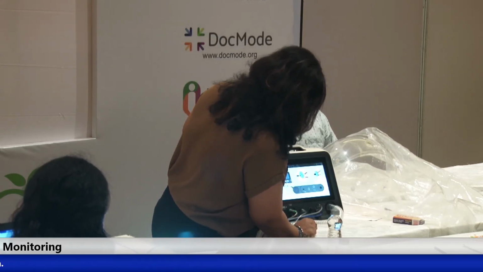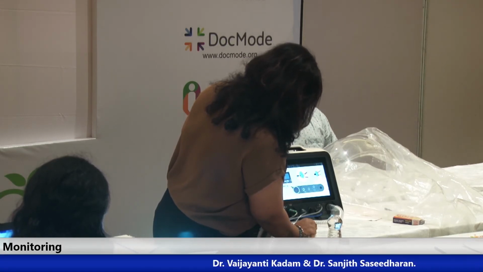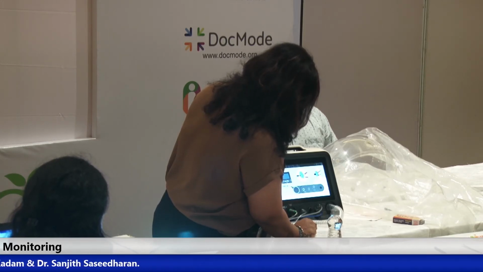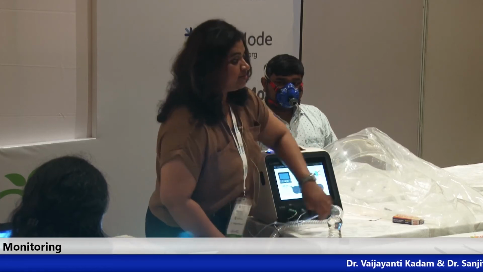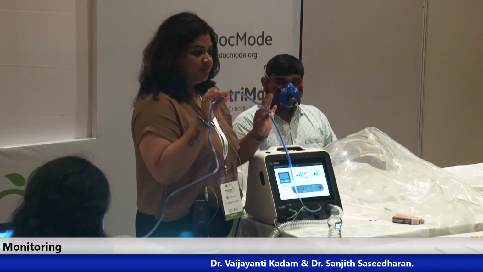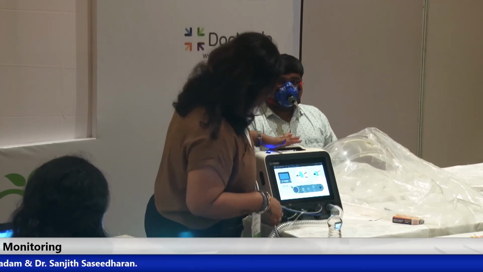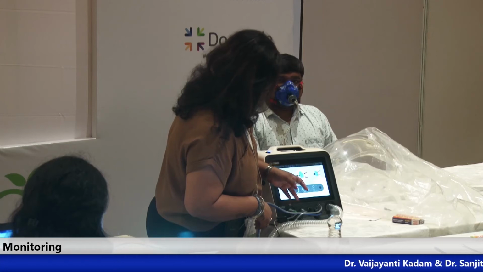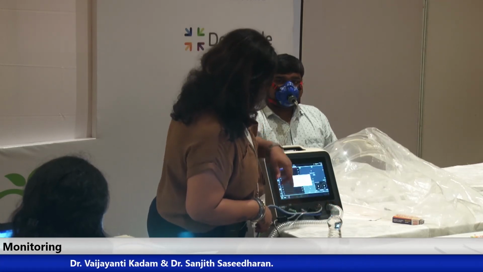It will take 2-3 minutes for the calibration, and then it will just start off. So these wires are the gas sampling wires. From these, your gases are getting measured inside this. Okay, so it has started now. It's calibrated already. Now it will say start. Okay, so I start, and it will start.